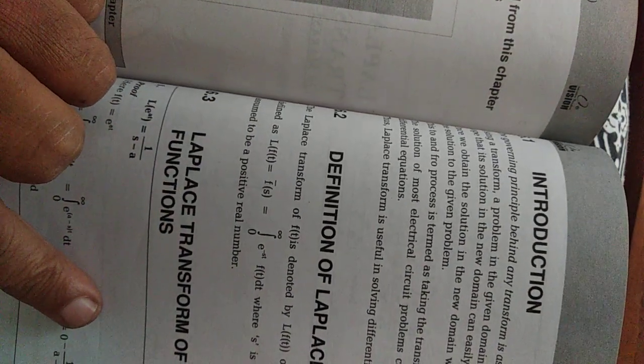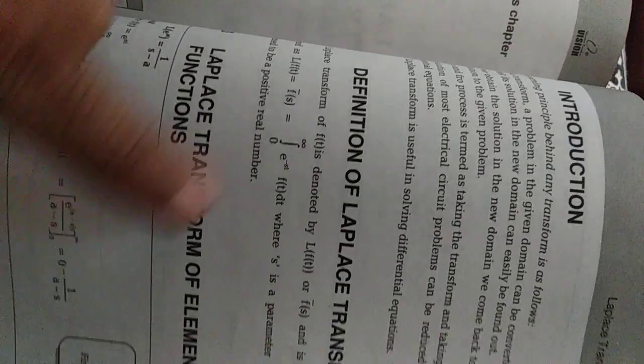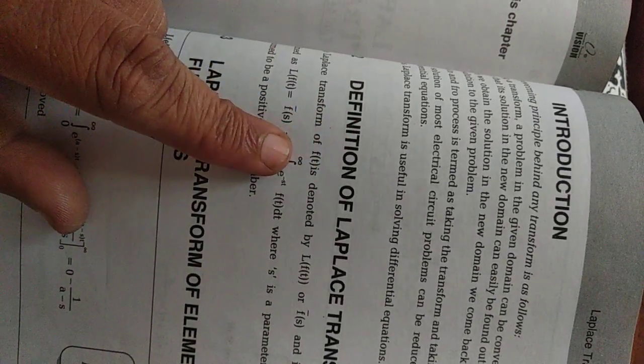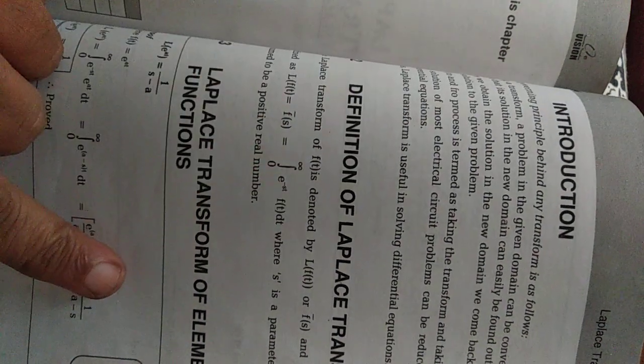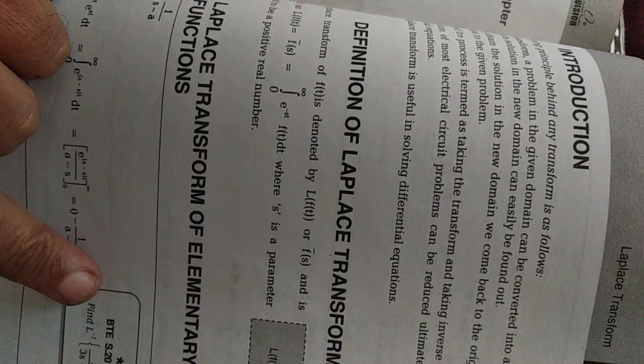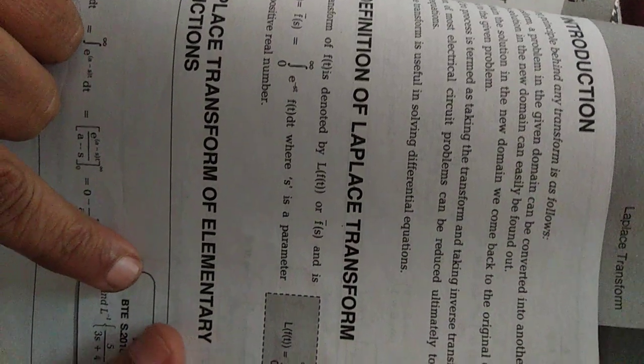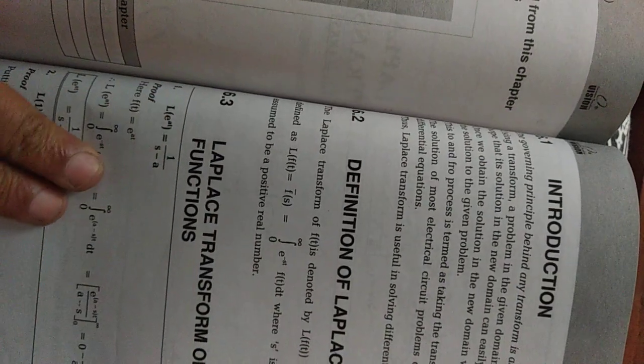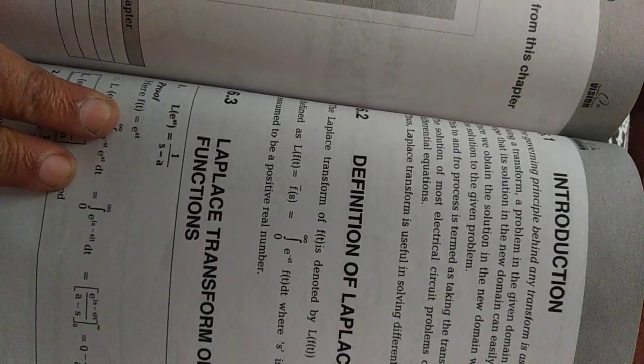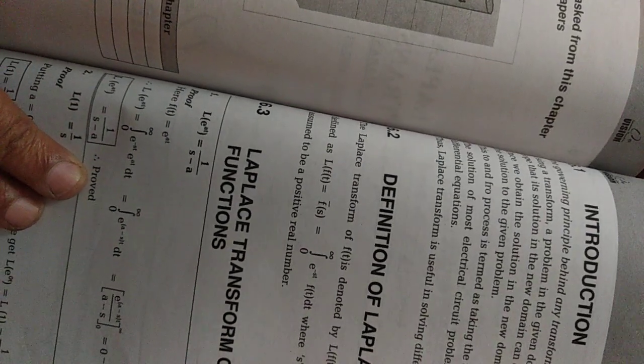So using this definition, we will see the Laplace transform of some elementary functions. These are the standard formulae.